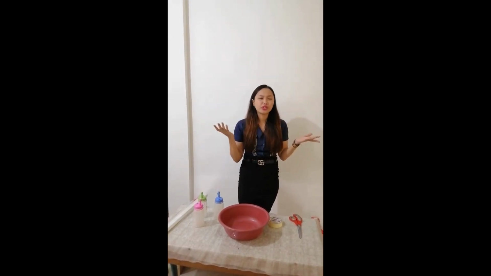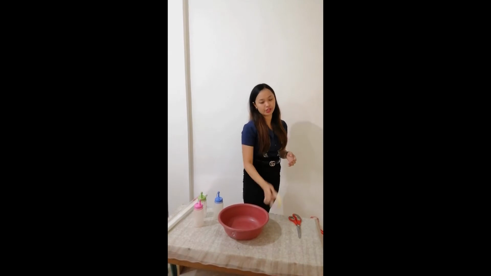So number 5 step would be write the colors on the masking tape so you can identify what are the colors of dyes that you will put. So later on, you will not be confused, in order to avoid mixing of colors. So like this one.